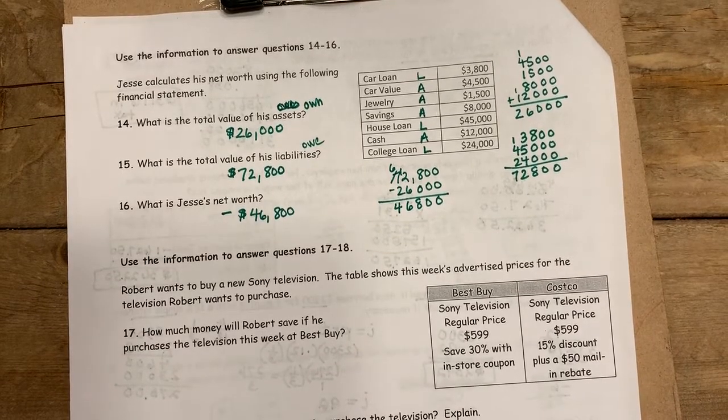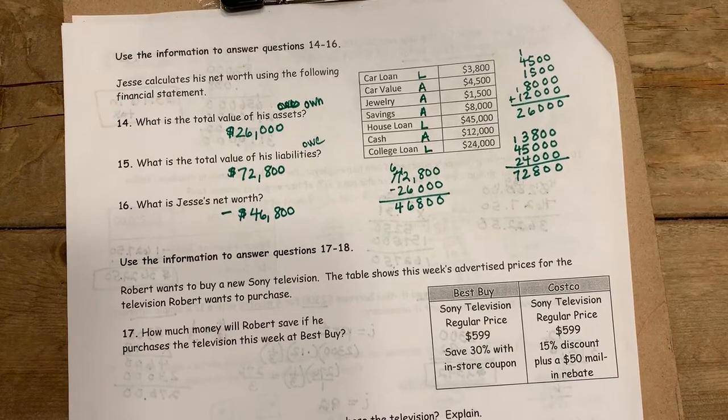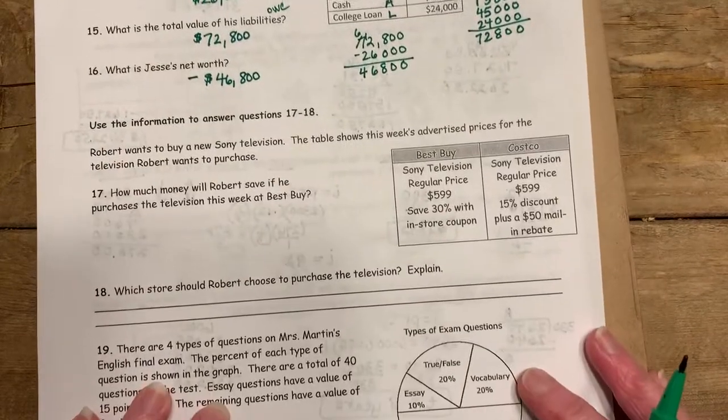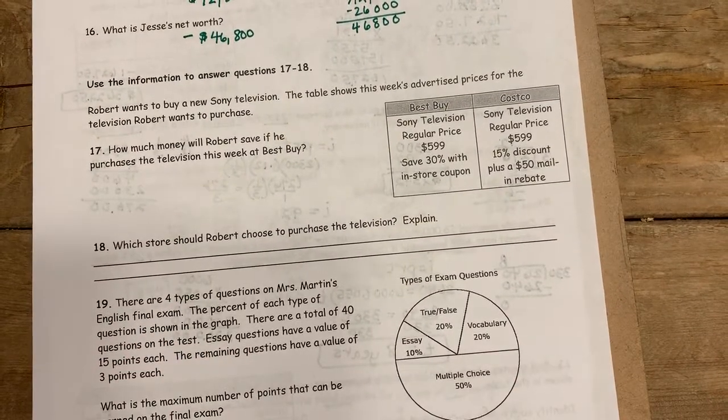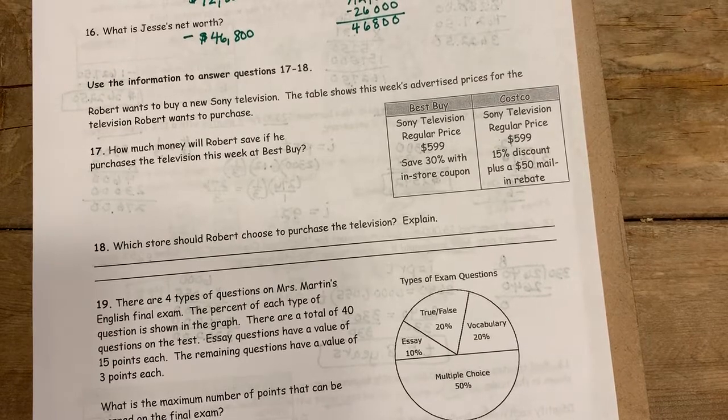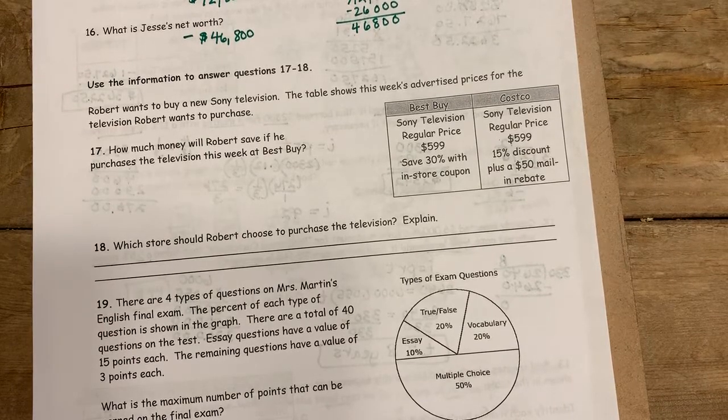This is part 2 of the Unit 8 test review, so I'm just going to pick up where I left off in the last video. Use the information to answer questions 17 through 18. It says Robert wants to buy a new Sony television. The table shows this week's advertised prices for the television Robert wants to purchase.